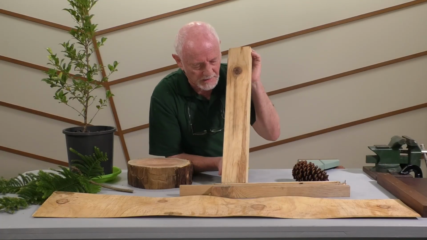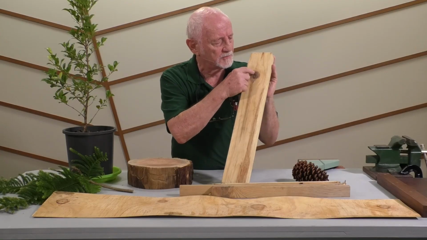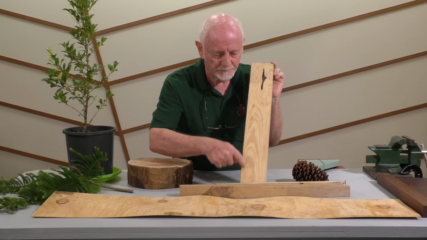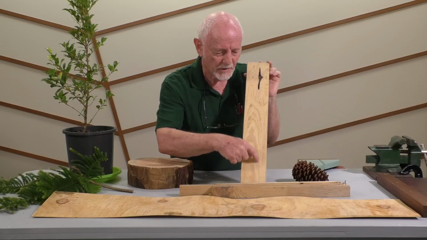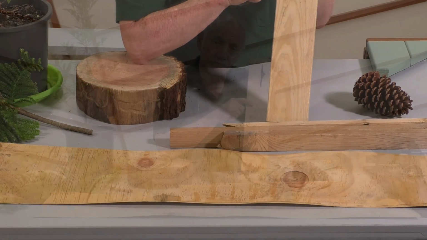Now timber has what they call a grain. You can see here, again, the knot, and you can see the grain? Now, the grain always points upward. See the pointy end?